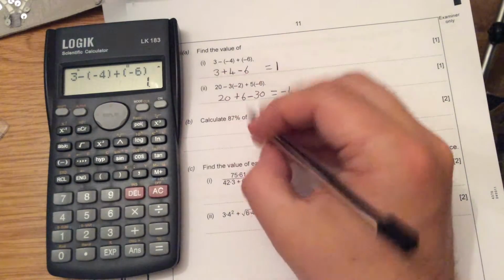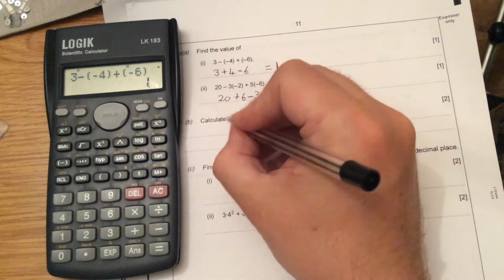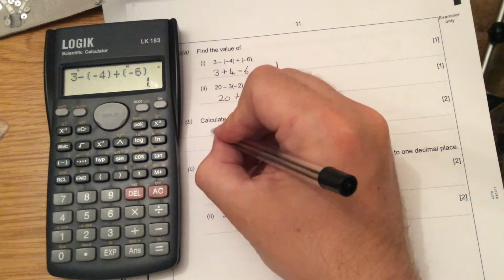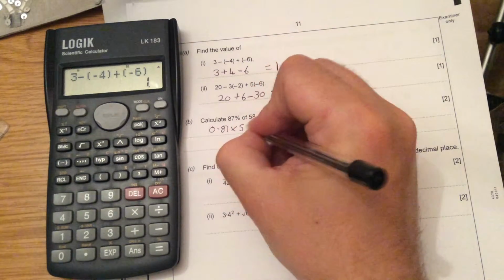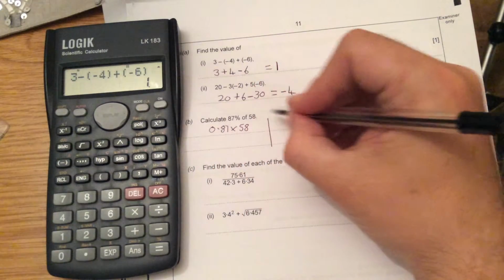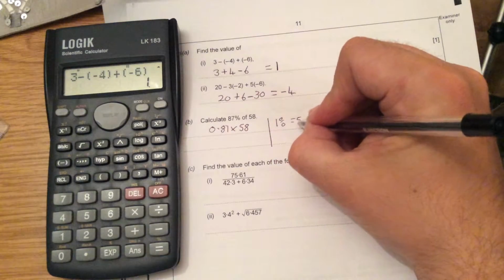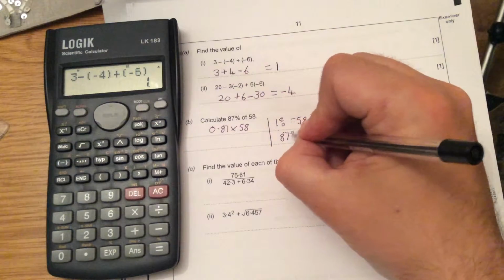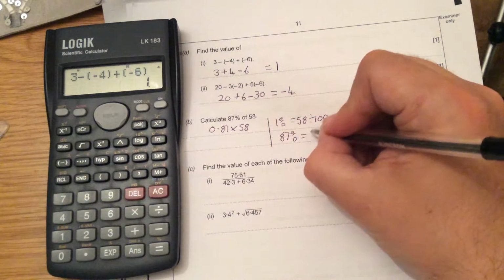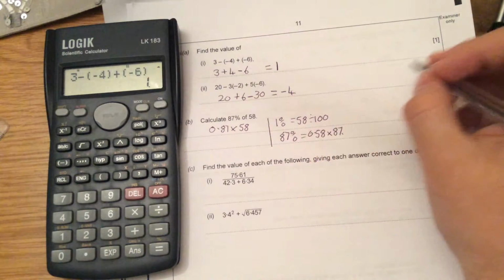To find the percentage of a quantity, there's lots of different ways. Depending how you've been taught, some people will change that into a decimal and do it as 0.87 times 58. Some people would find 1%, and 1% is 58 divided by 100. So 87% then would be that answer, which is 0.58 times 87.